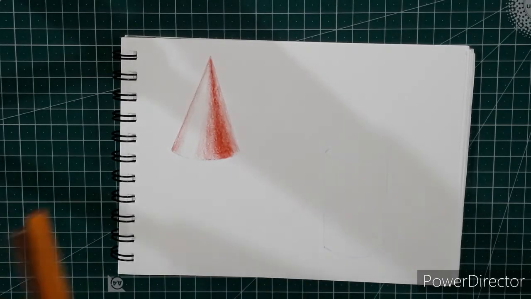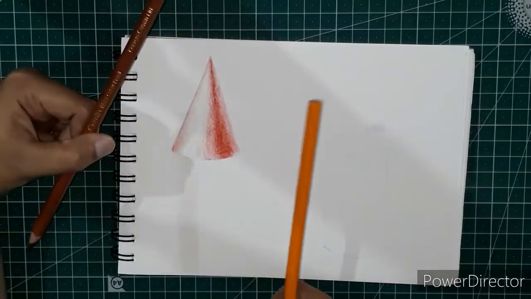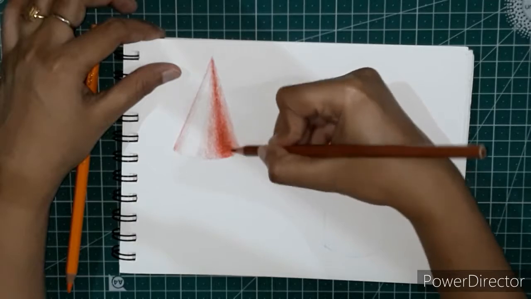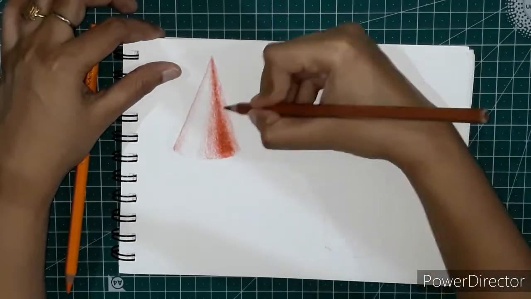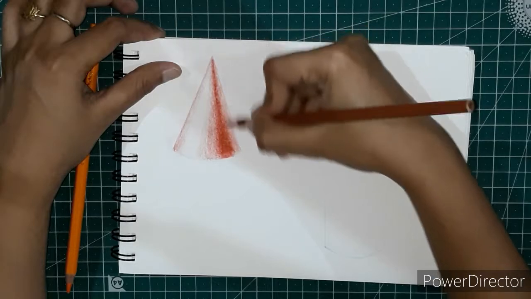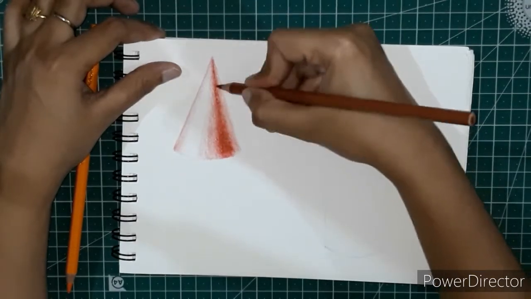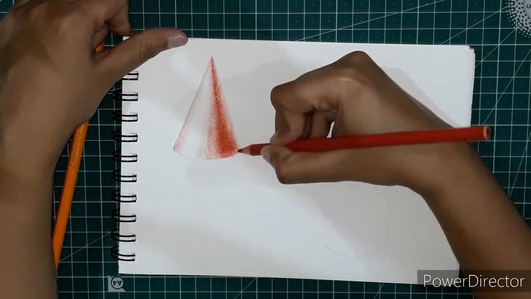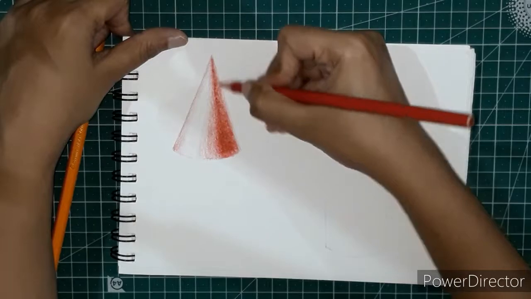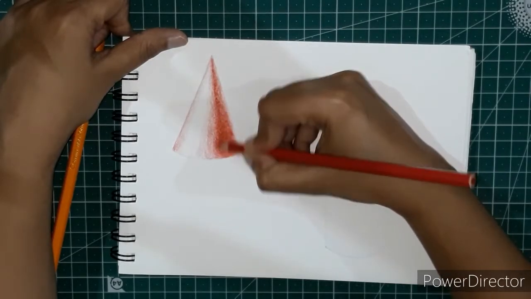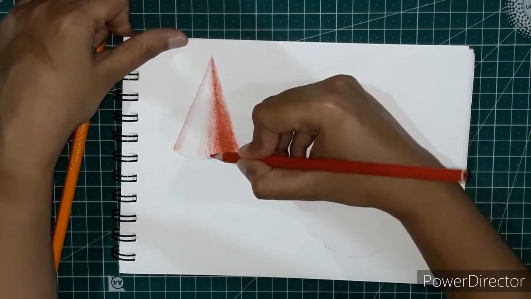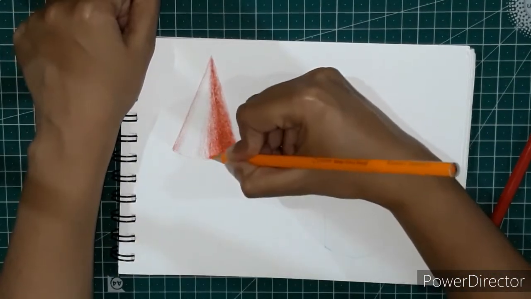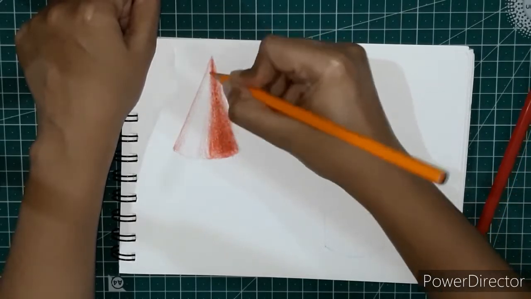Now I am going to give it a much more dramatic effect using a brown pencil and an orange pencil for the darker and the lighter tone respectively. So here I am just giving a dark tone with the brown pencil. Then I am merging it with a red pencil. And in the lighter part, I am going to use orange color pencil for merging it.